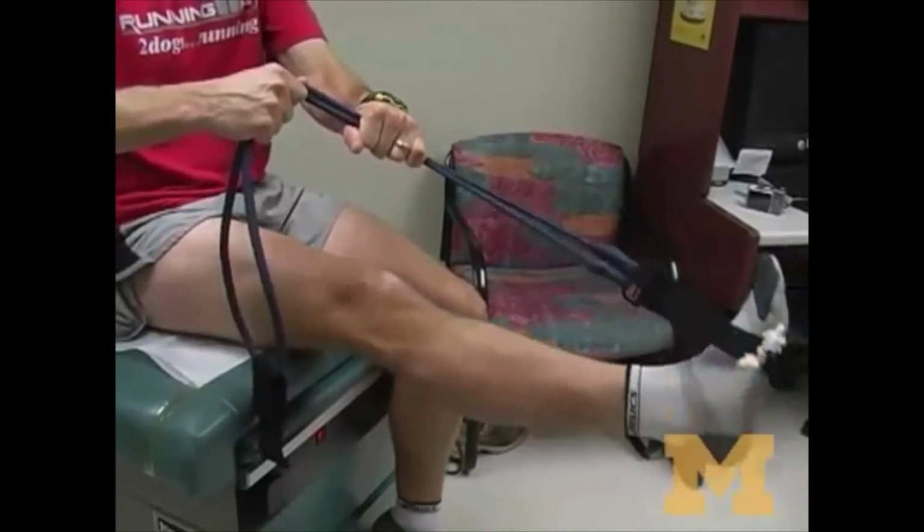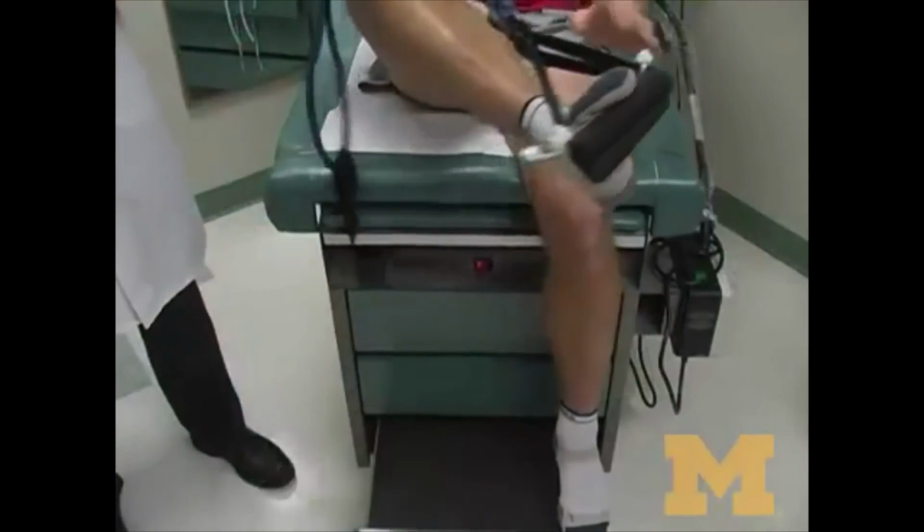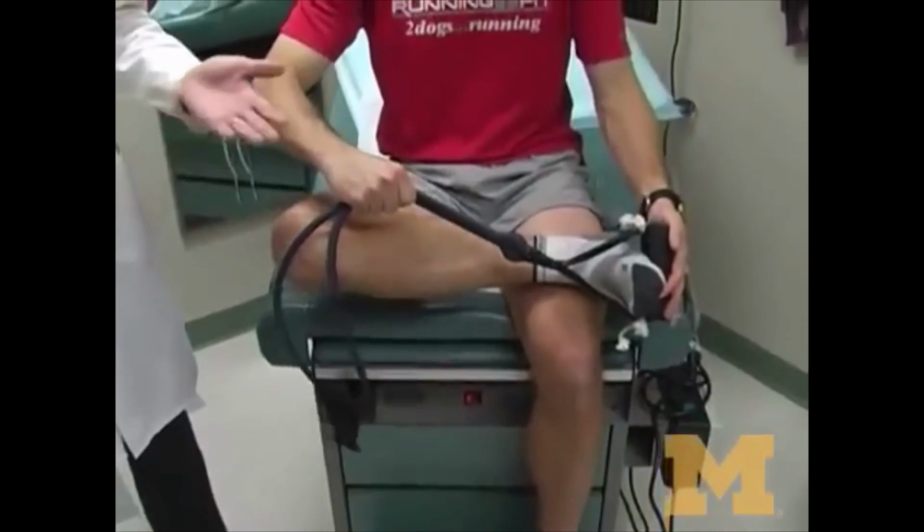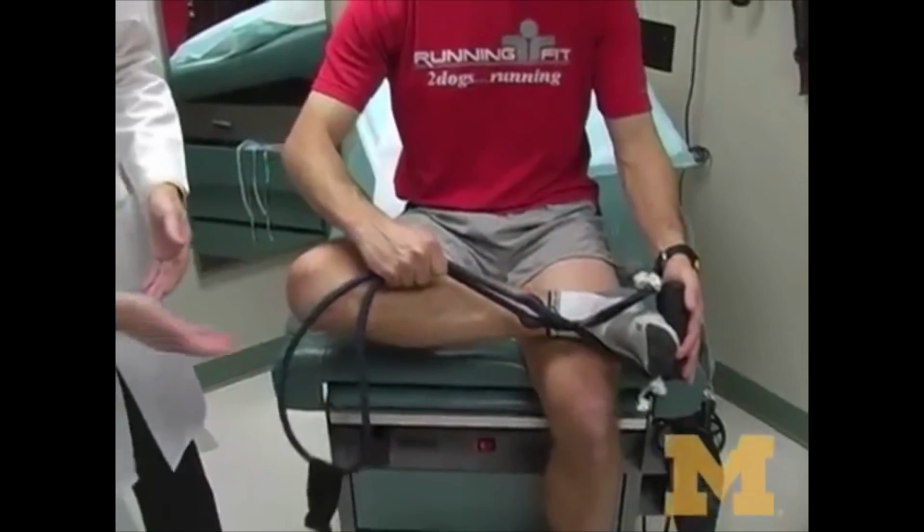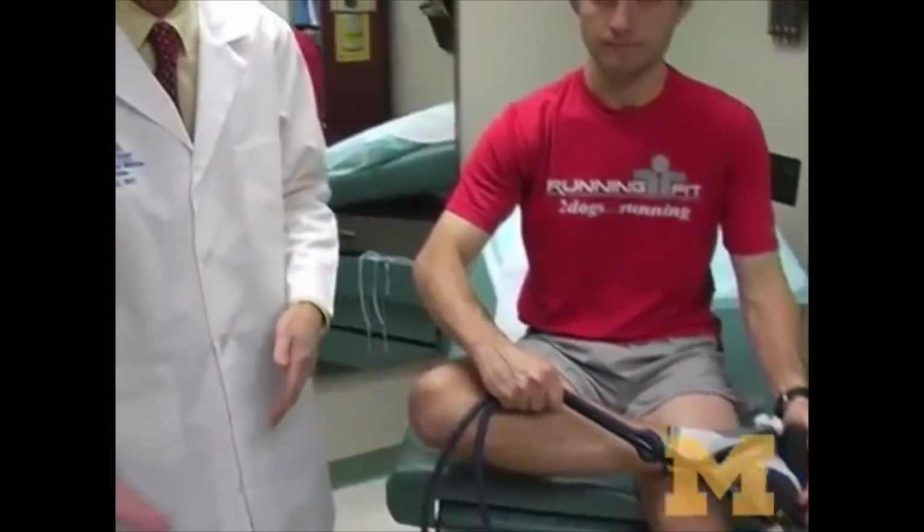And then repeat those 3 steps 15 times, 3 times a day. And I have found that this was very effective in getting rid of this particular tendinitis, or pain below the knee joint.